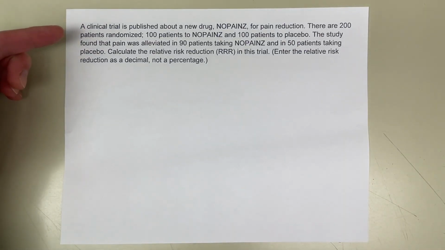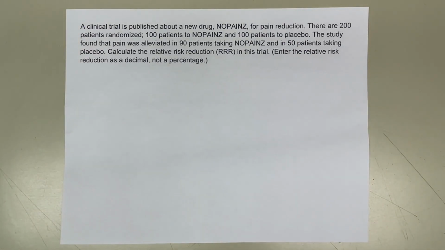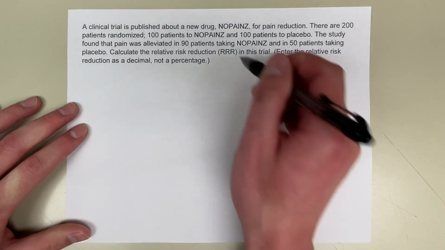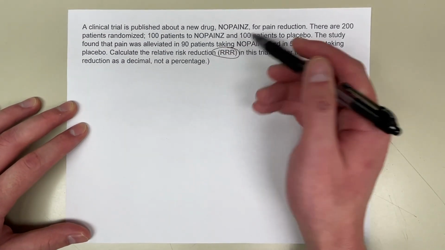A clinical trial is published about a new drug, NOPAINZ, for pain reduction. There are 200 patients randomized, 100 patients to NOPAINZ, and 100 patients to placebo. The study found that pain was alleviated in 90 patients taking NOPAINZ and in 50 patients taking placebo. Calculate the relative risk reduction in this trial. This is the goal, relative risk reduction.